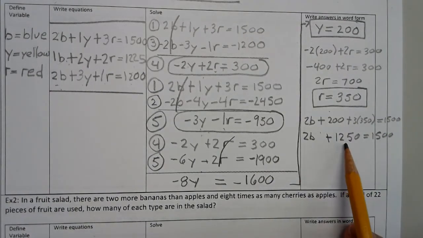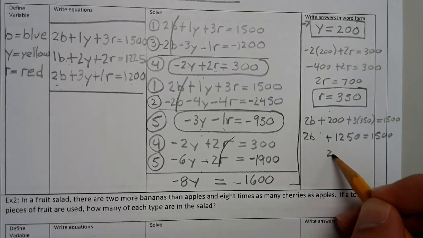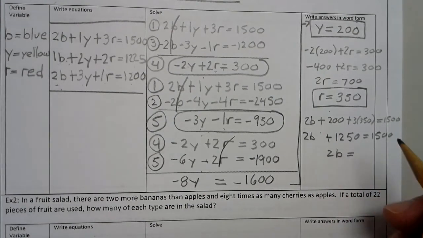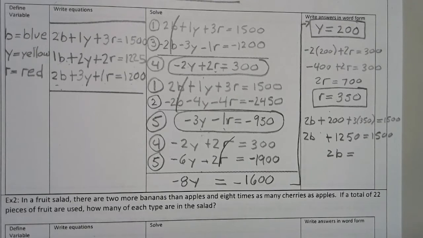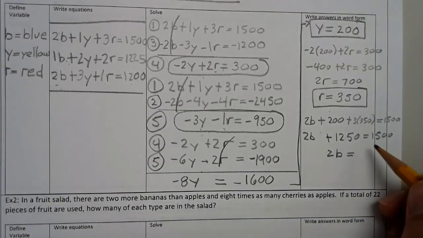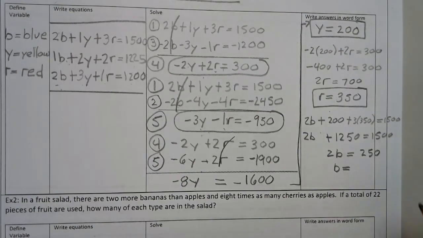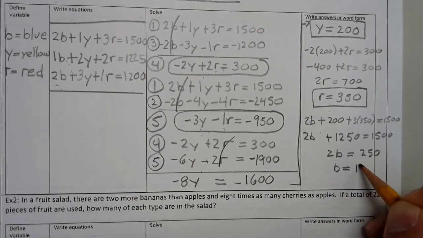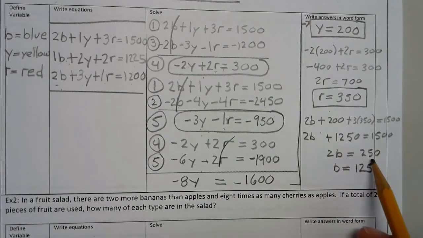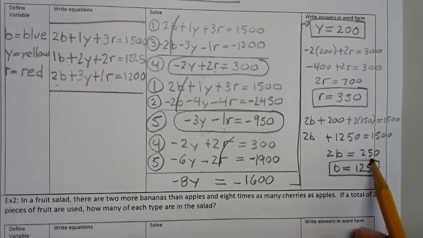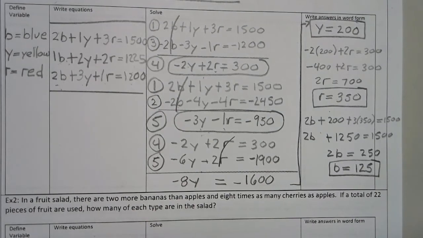Subtract 1,250 from both sides, so you get 2b equals 1,500 minus 1,250, which is 250. So then b equals 125. So the blue tickets are worth 125. All right, I'll let you pause for a minute to finish up your work on example 1.